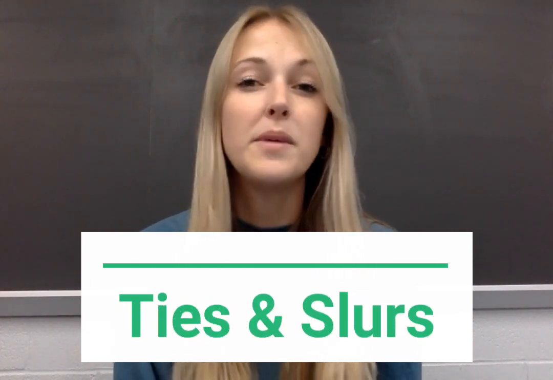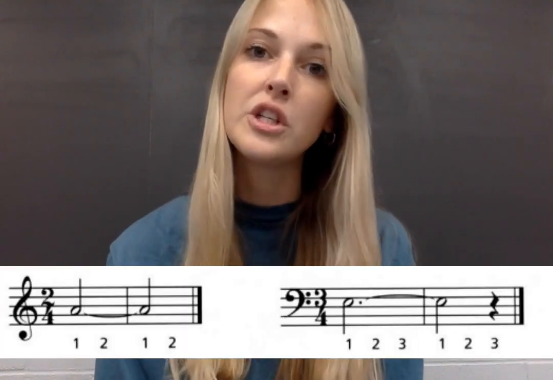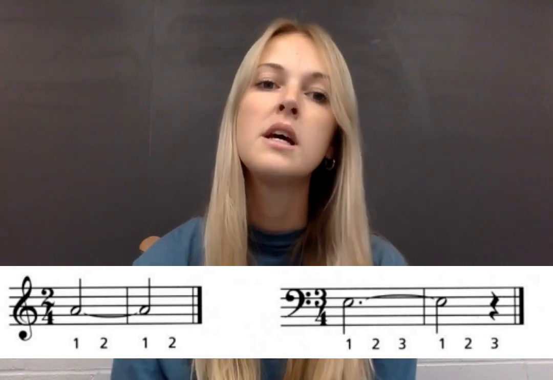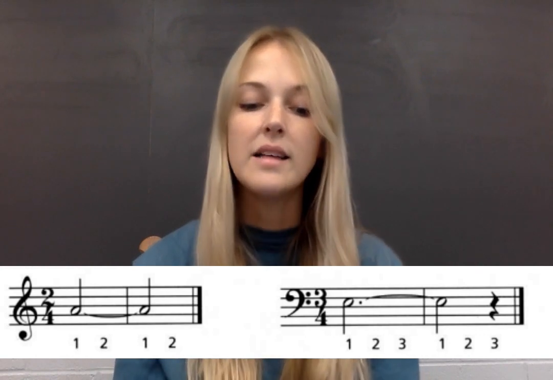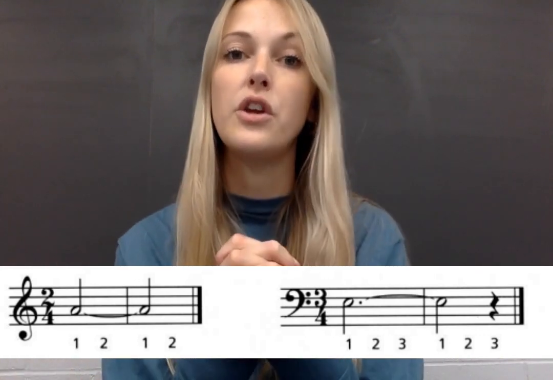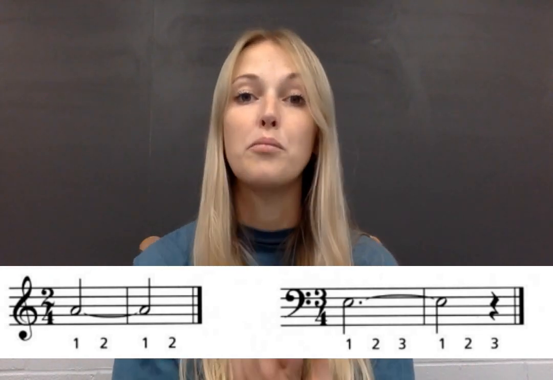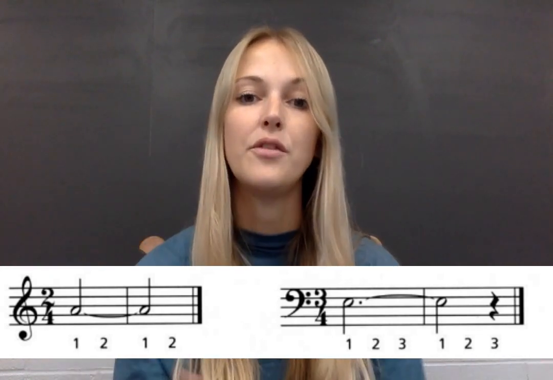The first elements that we are going to dive into today are ties and slurs. Ties and slurs can be tricky because if you don't know the difference, they can be easily confused. So the first one we're going to talk about is a tie. A tie joins two notes of the same pitch. They are joined by a curved line that goes either above or below the note. And what it does is the tie combines the two values of the note and makes them one value. So the musician would not break between the two notes, they would be tied for a combined value.